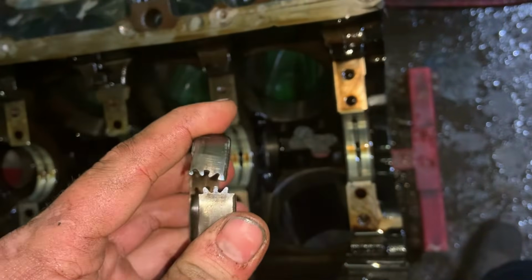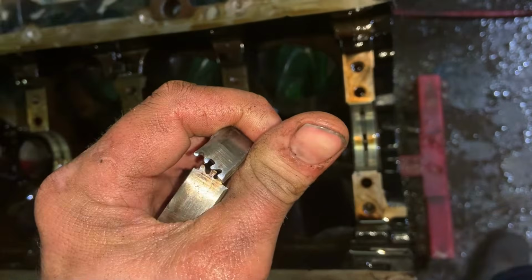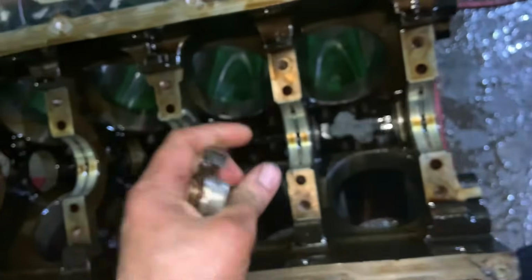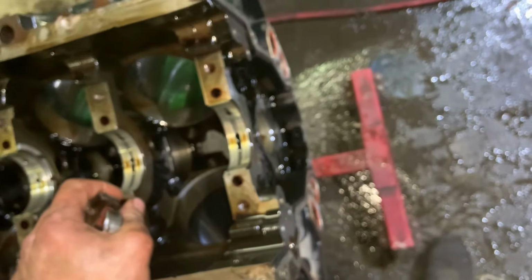So we'll talk about some other issues that we have with LSs that we suspect sometimes first. One being the oil pump here that goes on the front of the engine in this area here. But there's also an issue with the relief valve in the oil pump getting stuck.